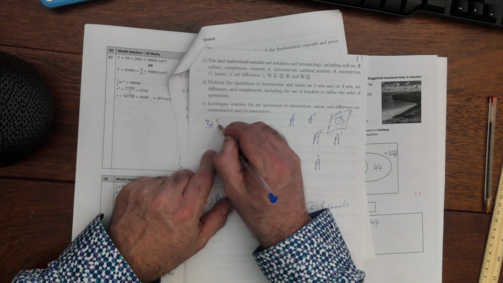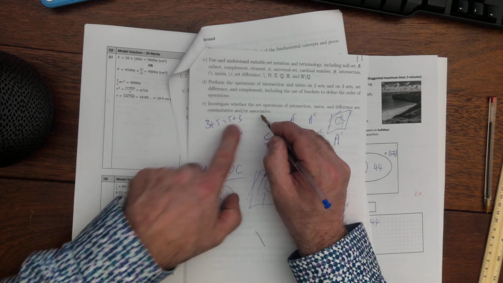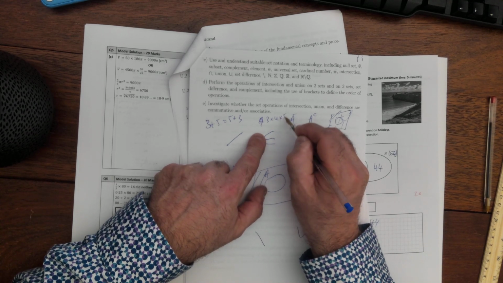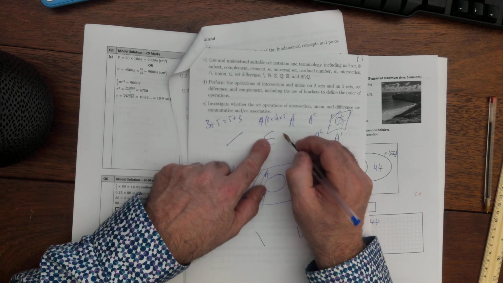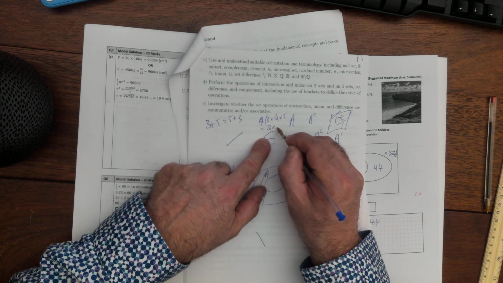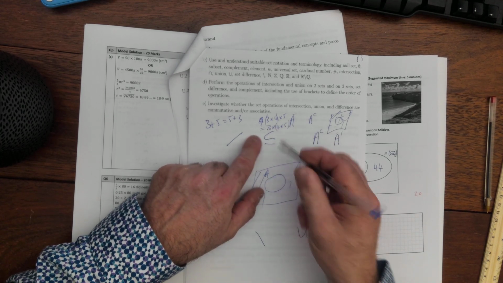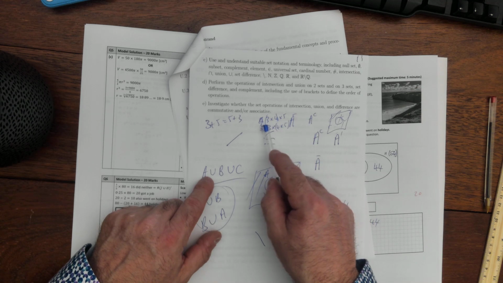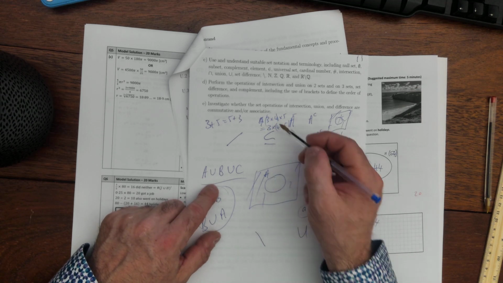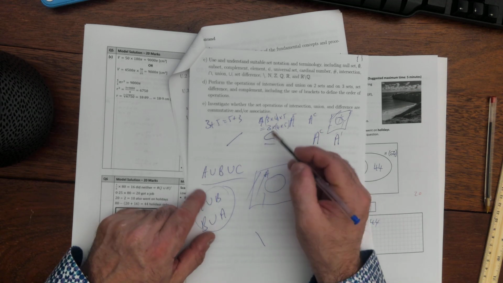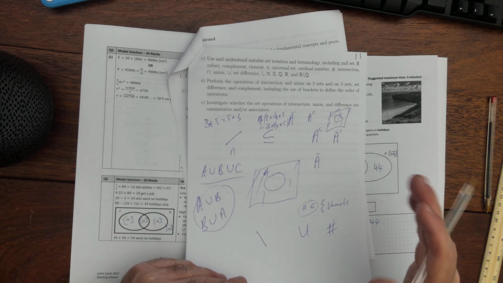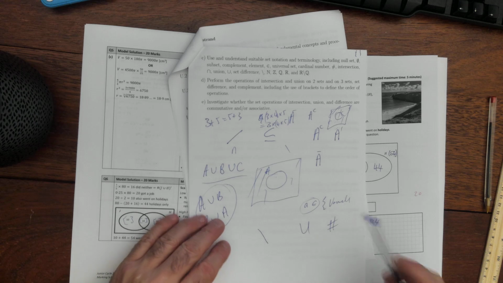Commutative: 3 plus 5 equals 5 plus 3. Associative: 3 by 4 by 5, where you do the 3 by 4 first, is the same as doing 4 by 5 first. So associative is when you have 3 elements, and it doesn't matter which one you do first. And not only is multiplication and addition associative, so is union and so is intersection, but not so for set difference.